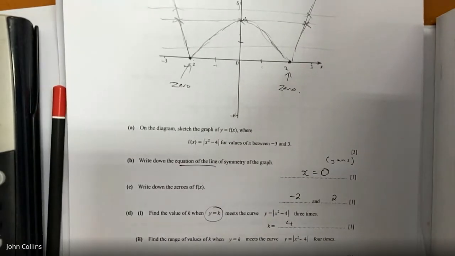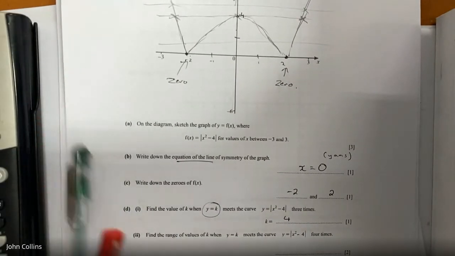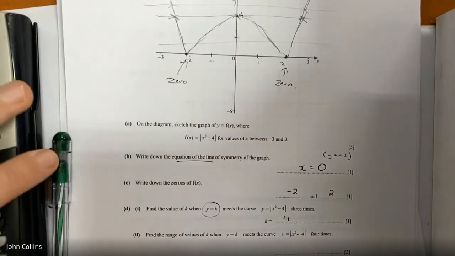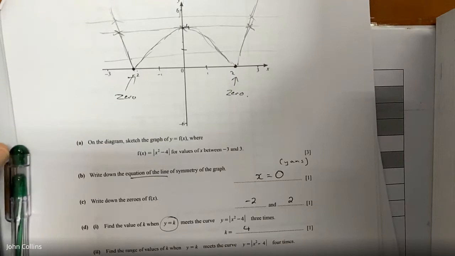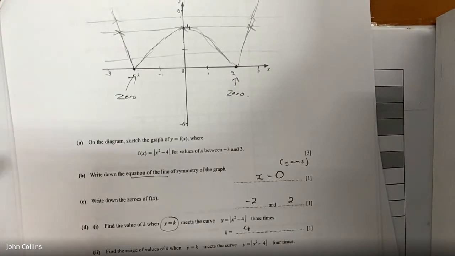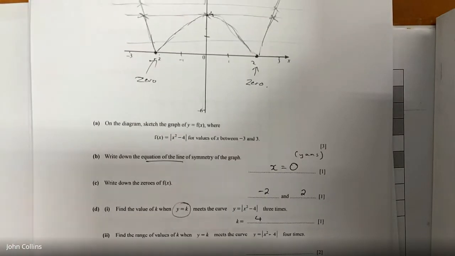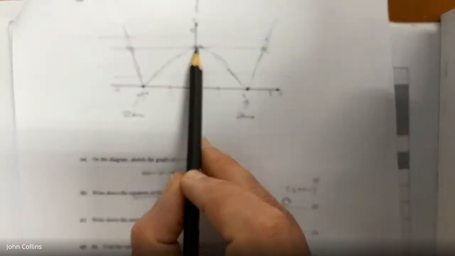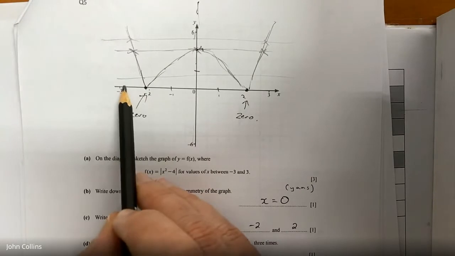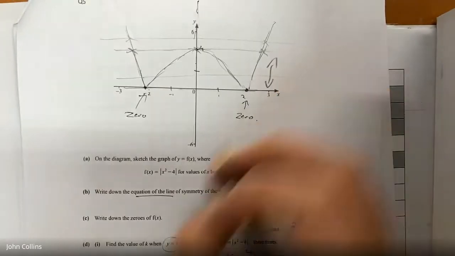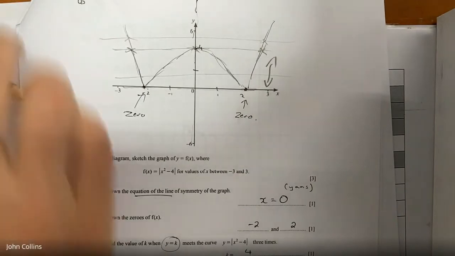And the next one then, find the range of values for which it crosses 4 times. Anyone suggest the range of values for which it crosses 4 times? So you can see 3 times here, it's twice here at where zeros is, and it seems to be everything in between those two is where it crosses 4 times.